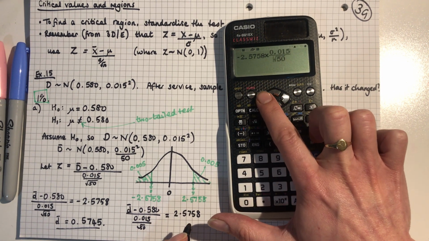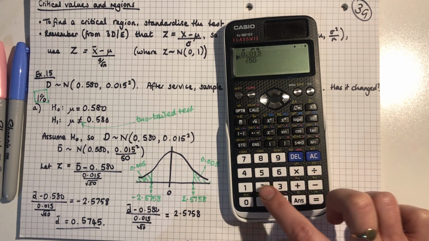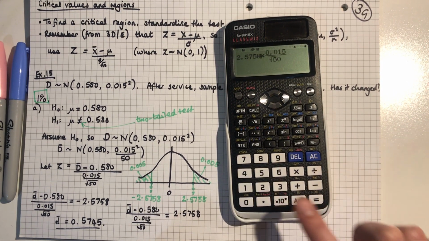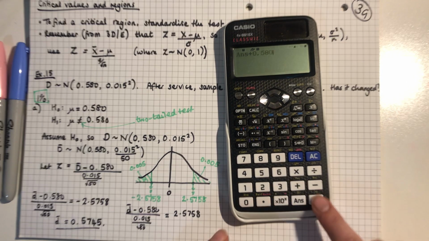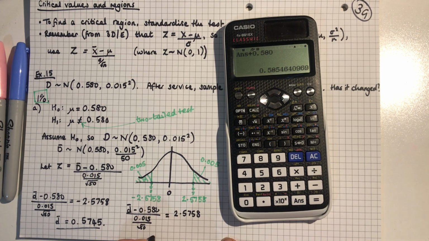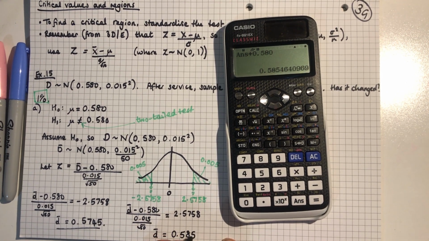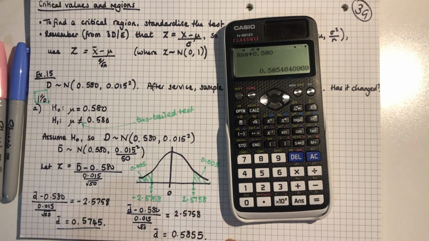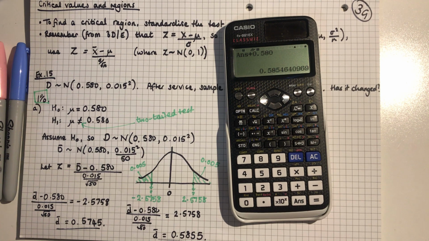So let's just go back and change this number to 2.5758 and then add 0.580, and that gives me d bar as 0.5855. I've done that one to 4 decimal places, so I'll keep this one to 4 decimal places as well.